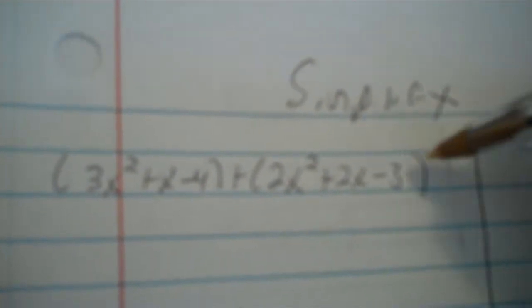On to the next unit. What we have here, it says simplify. It says in the first parentheses, for those of you on virtual, 3x to the second power plus x minus 4. And then after the parentheses ends, we have a plus sign. And then we have 2x to the second plus 2x minus 3.